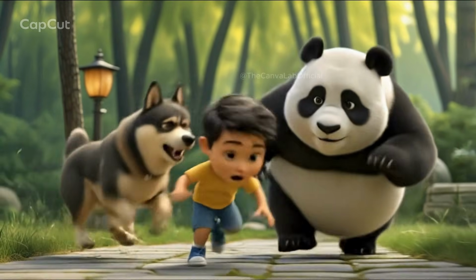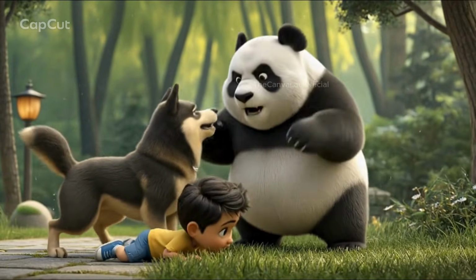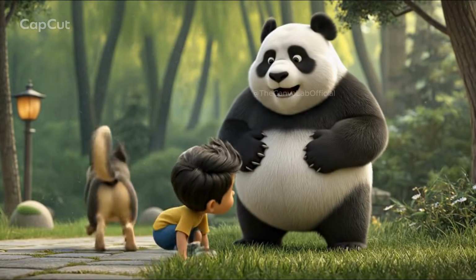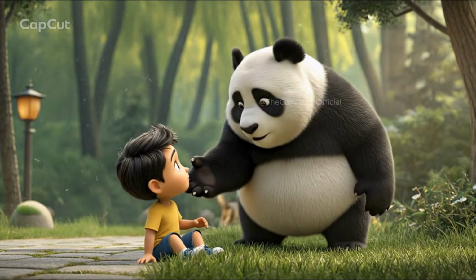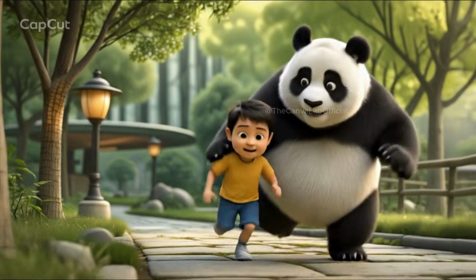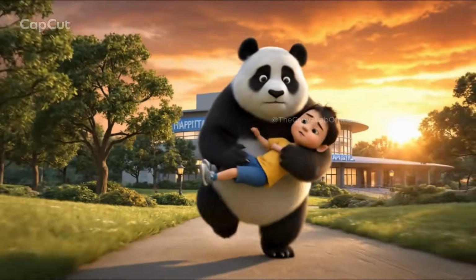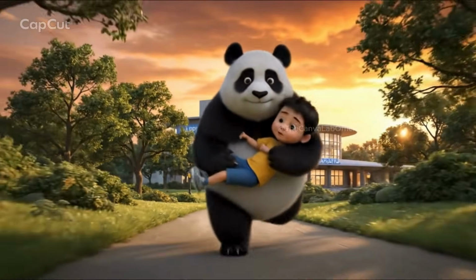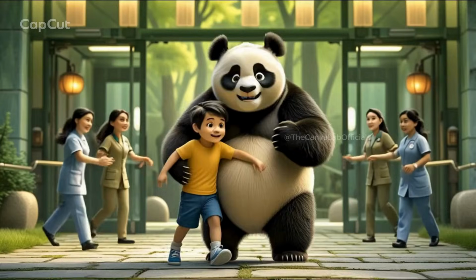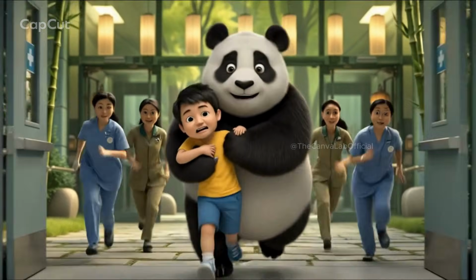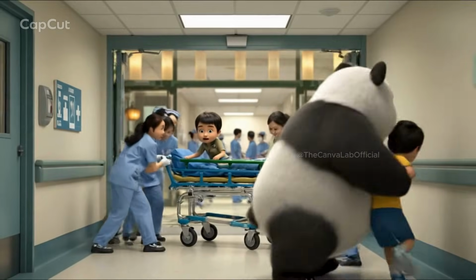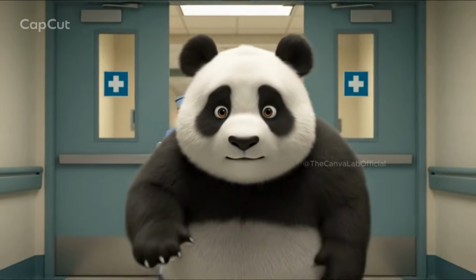The dog rushed toward him, but before it could get any closer, the panda jumped in front of his little friend. He wasn't going to let anything happen to him. The panda knew there was only one thing to do: get his friend to the hospital as fast as he could. The doctors rushed him inside, and for the first time, the panda couldn't do anything to help.